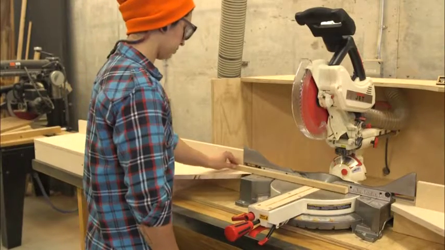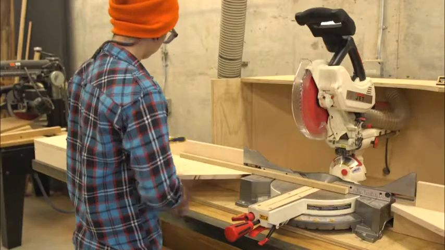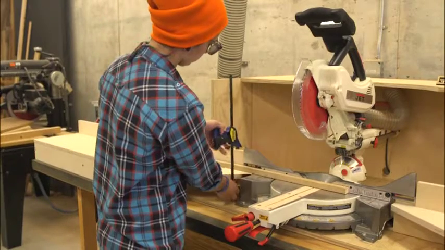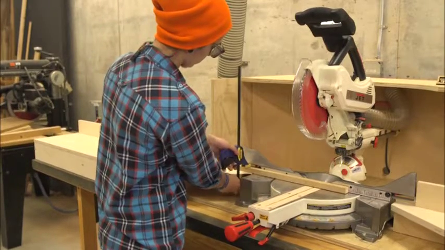Position the workpiece on the table and against the fence. Use a hold down clamp attached to the base whenever possible.